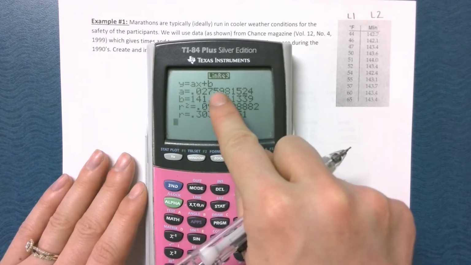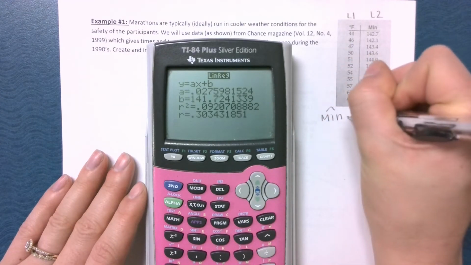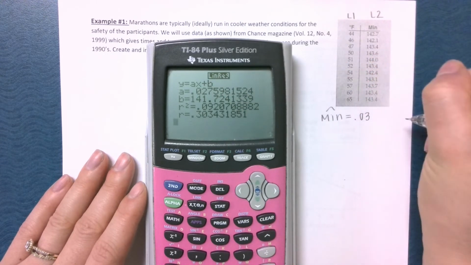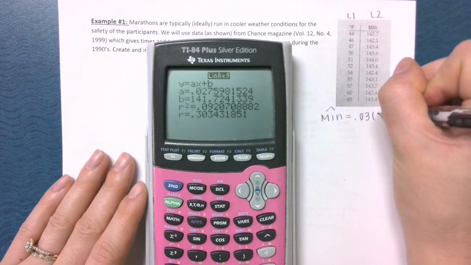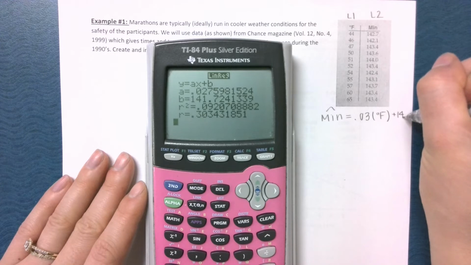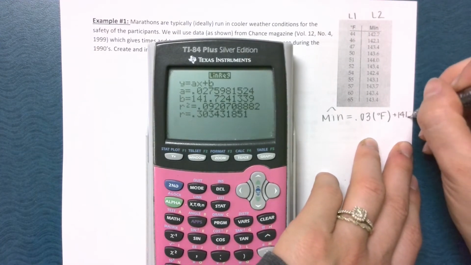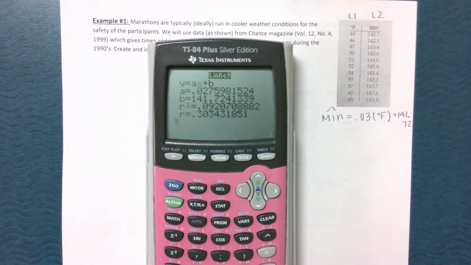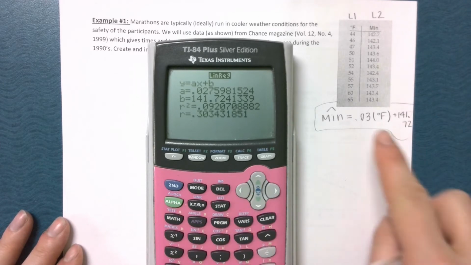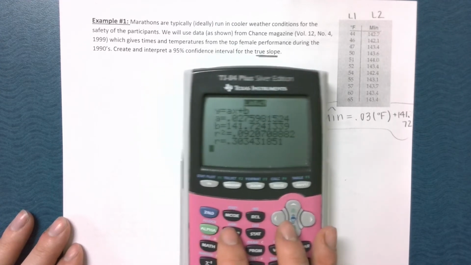So again, when we're writing that line of best fit, I want to make sure I'm putting this in context. So I have my predicted minutes. Looks like my slope is, if I'm rounding, 0.03 times the degrees in Fahrenheit plus a y-intercept of 141.72. Okay, so this is my line of best fit, it's my prediction. What we're going to do is be analyzing this slope here, finding a confidence interval for the true slope.